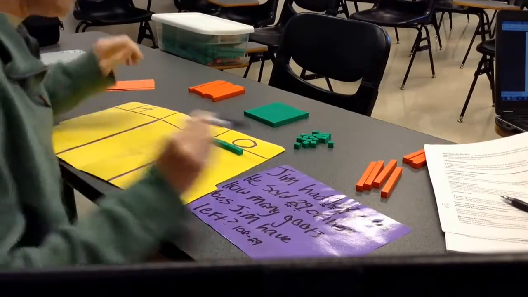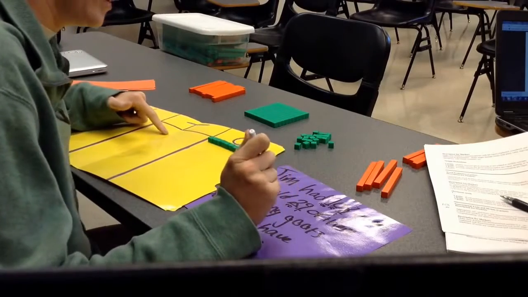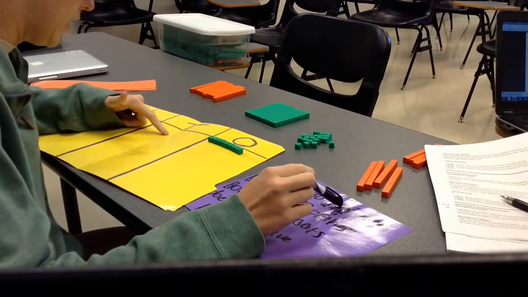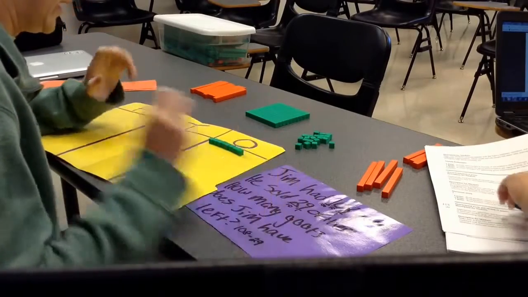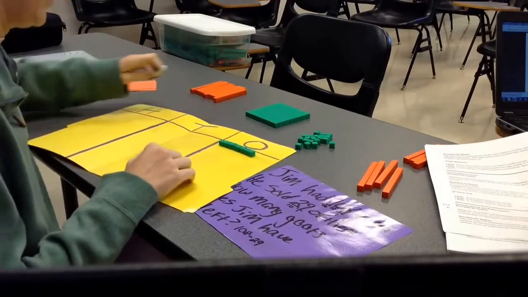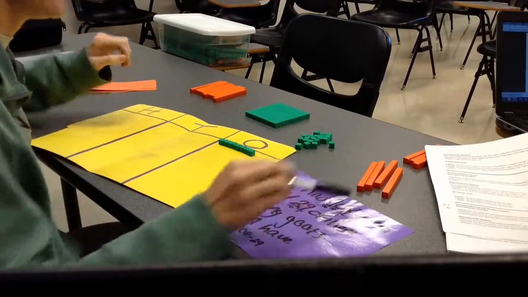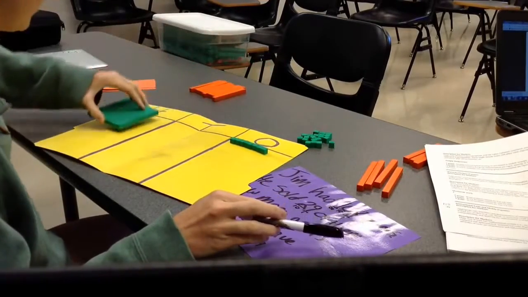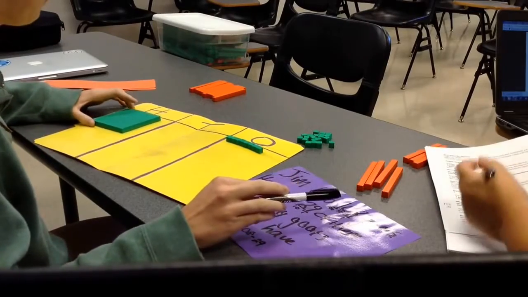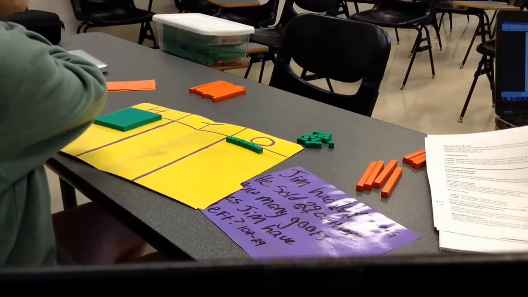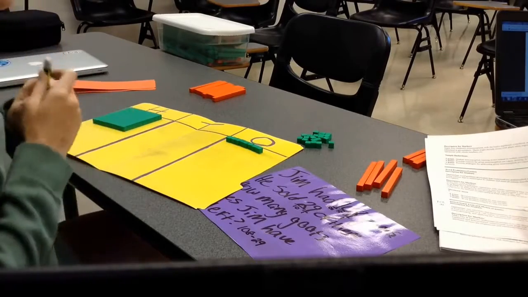Now we move on to the tens place, and there are no tens in this number, so we move on to the hundreds. We have a 1 in the hundreds place, so that means we have 1 flat. Now we need to subtract 29.